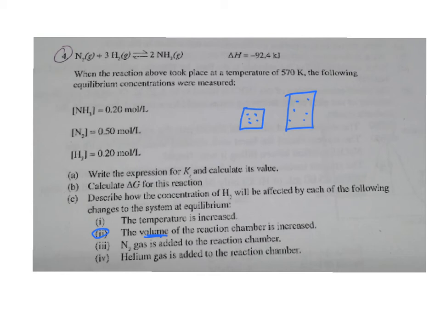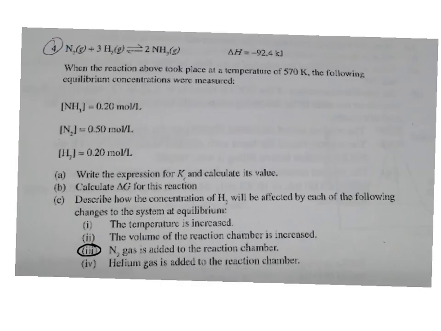So in order to get the pressure back to where it was, it's going to shift to the side with more moles of gas. And the side of more moles of gas looks to me like this side, because we have 3 moles of gas there and 1 mole of gas there, and only 2 over here. So I think to increase the pressure back up, it's going to shift to the left. And so we should, again, see an increase in the amount of hydrogen that's made.